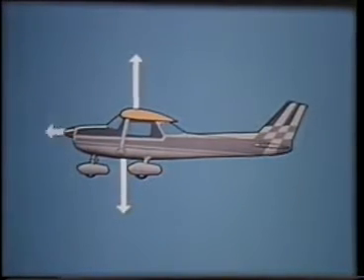In level flight, at steady speed, lift equals weight and thrust equals drag. Lift and weight are about 8 times greater than thrust and drag, but for clarity's sake, we've reduced this ratio in the diagram. So we have two unequal pairs of forces acting at right angles to one another.